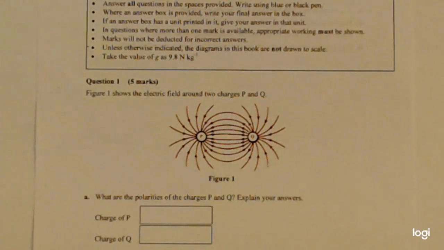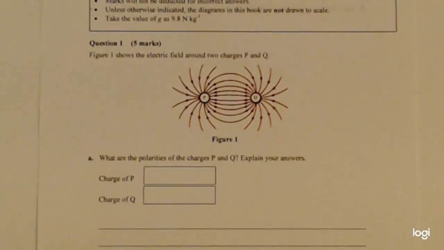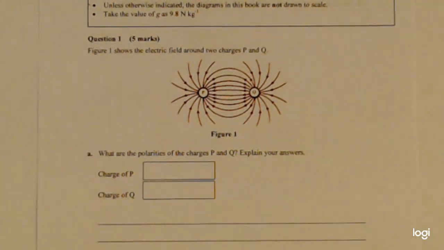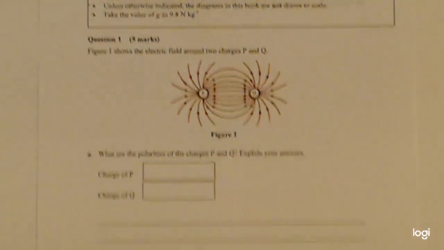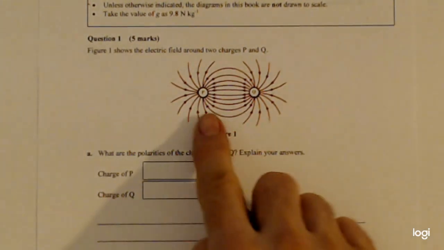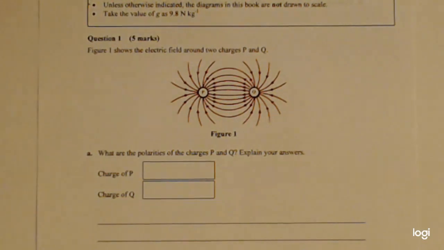Question 1. Okay, I'm assuming you have the questions with you, but I'll occasionally show them to you. Some I will, some I won't. This one has a diagram, so I think it's worth showing. Figure 1 shows the electric field around two charges P and Q. What are the polarities of charges P and Q? Explain your answers.